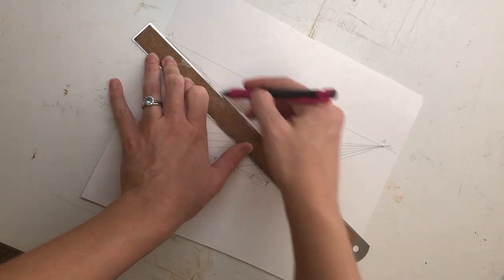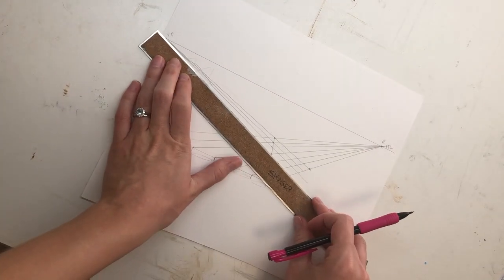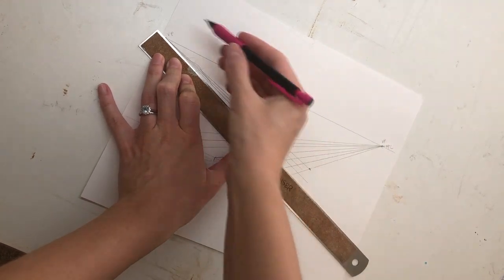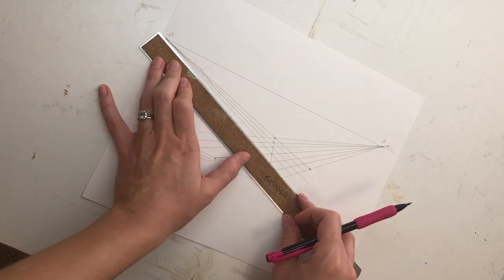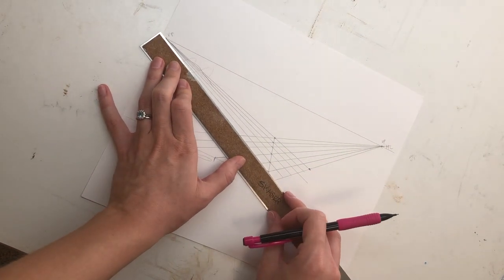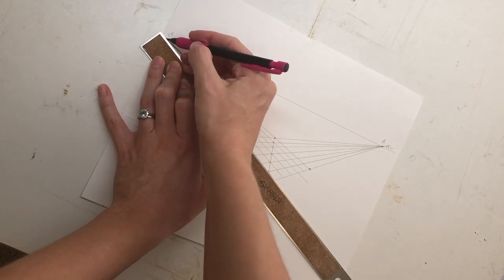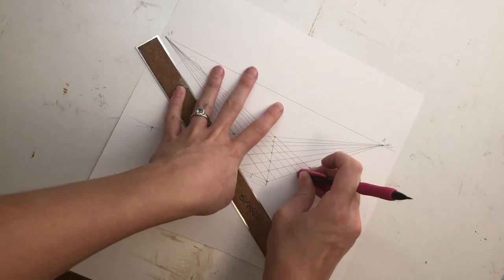Oops. Wow, look at that. Good thing that was merely a guideline. Totally tripped over my own finger. All right. And there we go. Just to clean it up, I'll erase this here.